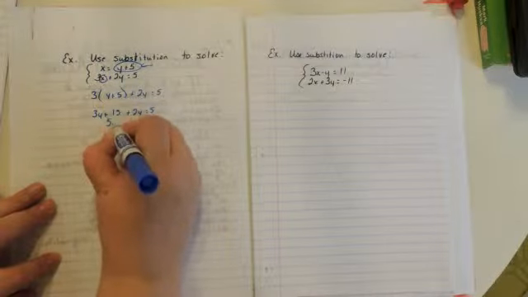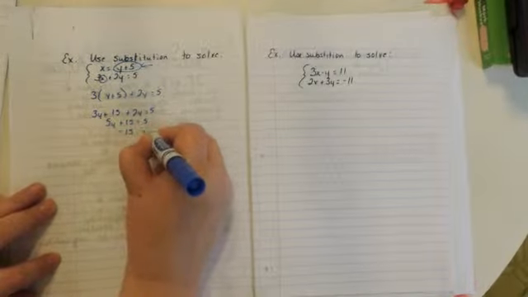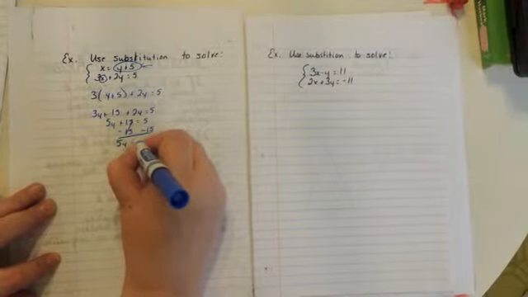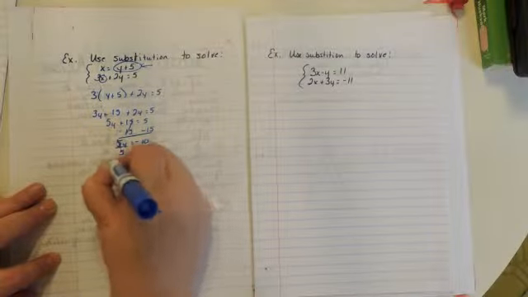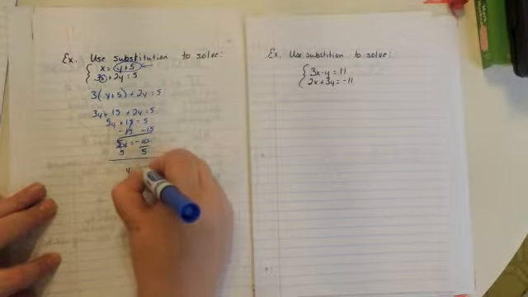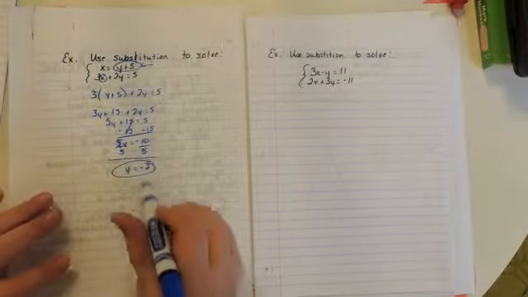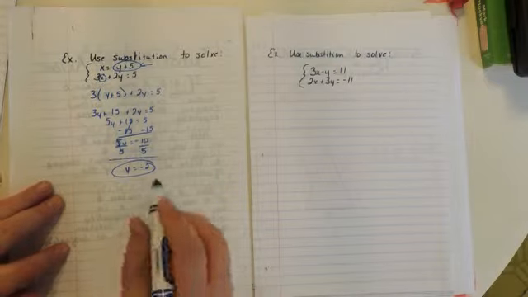We have 5y plus 15 equals 5, minus 15, minus 15. 5y equals negative 10, divided by 5, divided by 5. And y equals negative 2. Now we can substitute y equals negative 2 into both equations to solve for x, and this is our check. We should get the same number for x in both equations if y equals negative 2.